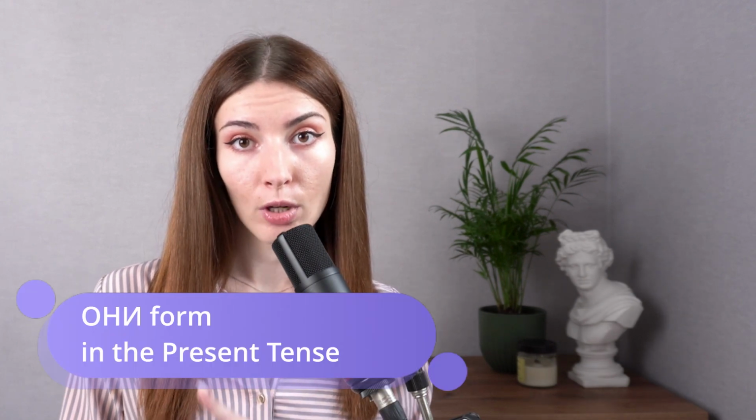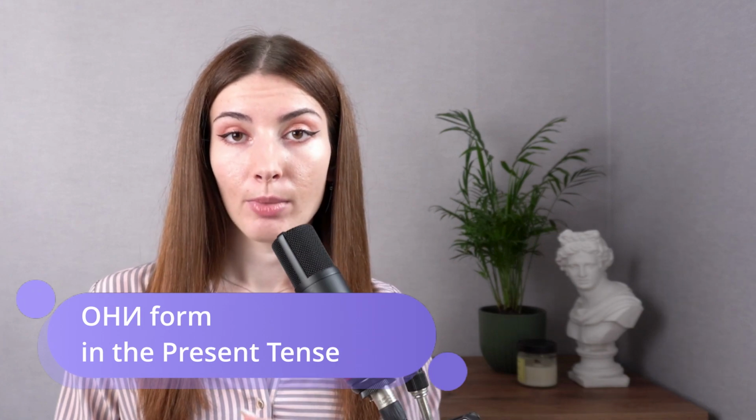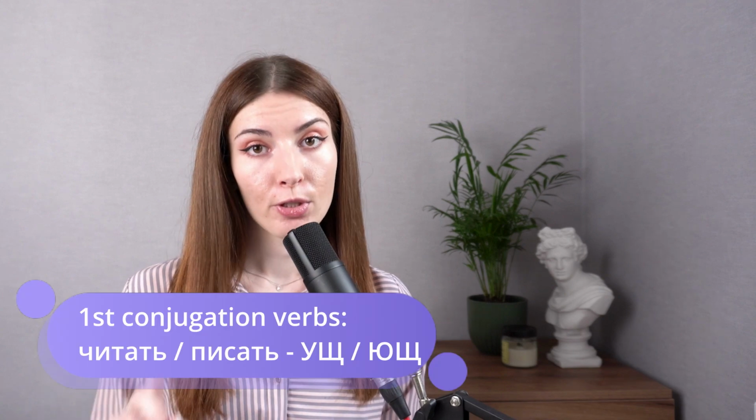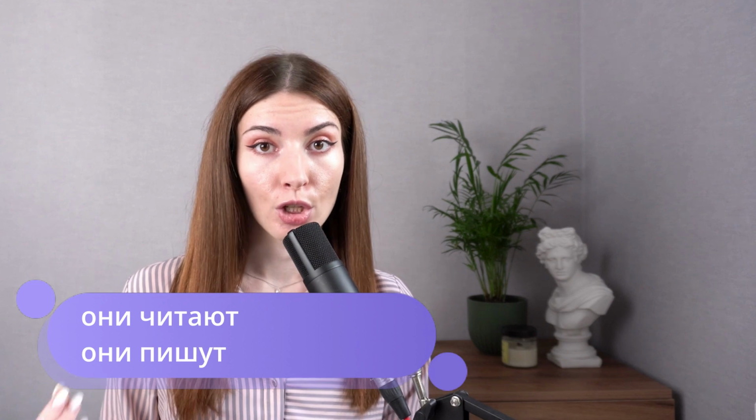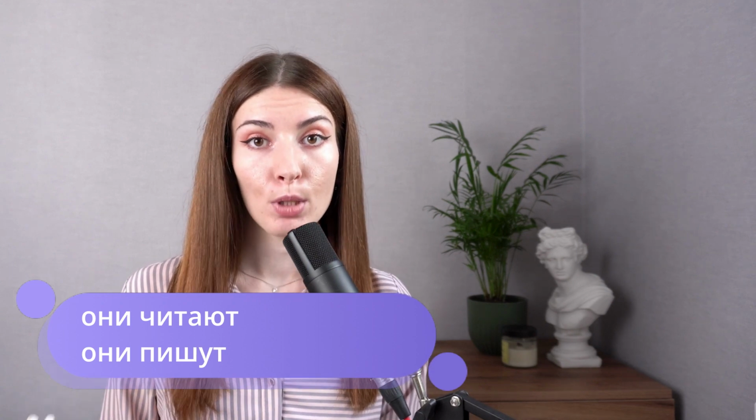And when we form these participles, we need to take any form in the present tense. Any verb that you take, you put it in the they form, and from this you will form your participle. For example, verbs of the first conjugation, like читать, писать. You put them in the form они. They are reading, they are writing. Они читают, они пишут.